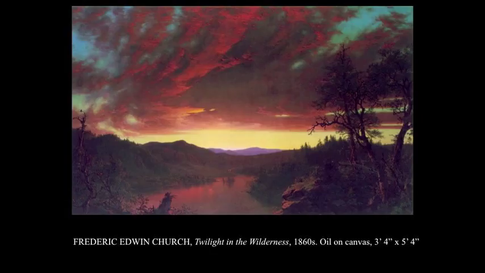So this is Frederick Edwin Church, and this painting is called Twilight in the Wilderness from the 1860s. Church was actually one of the students of Cole, and was very interested in these large-scale spectacles of nature. He traveled around quite a bit too. He painted in South America, and Mexico, Europe, the Middle East, Newfoundland.